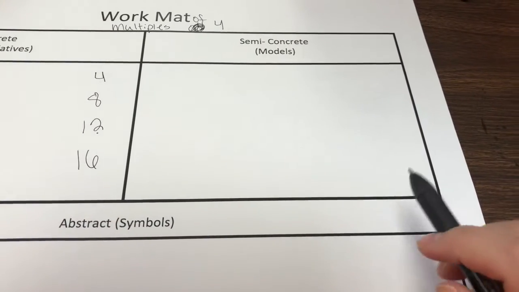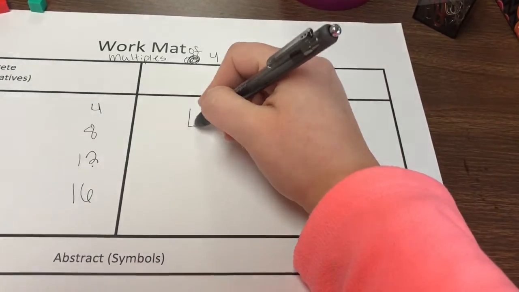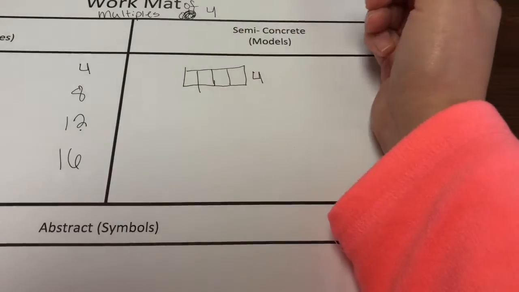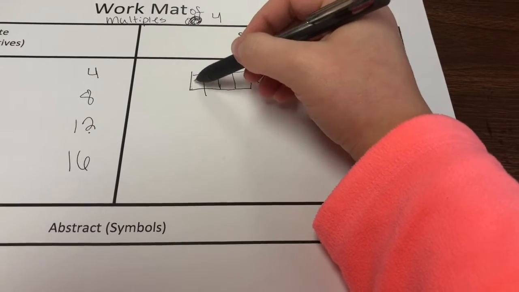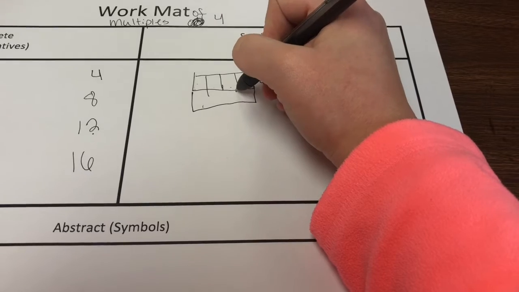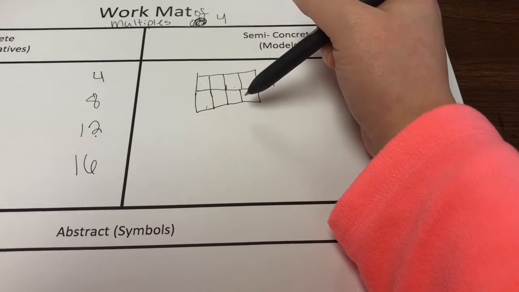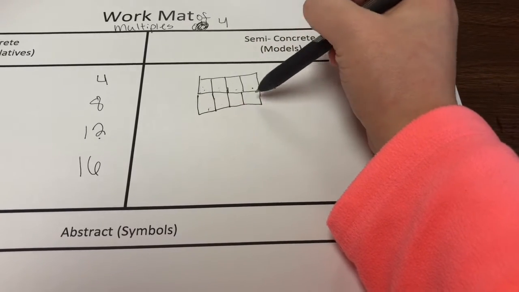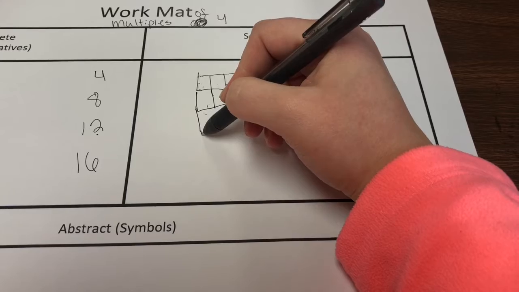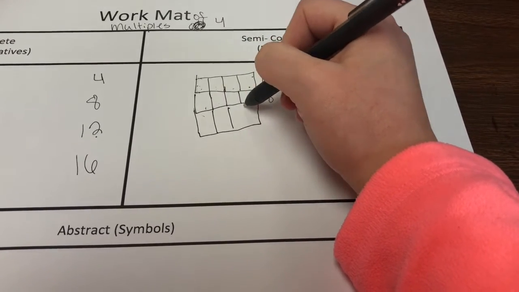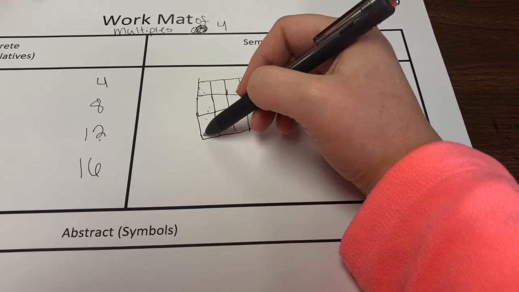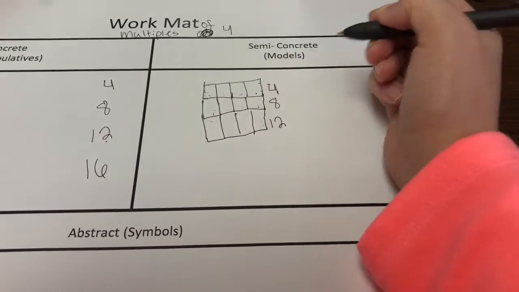Now let's move to the semi-concrete, which is also modeling. I can start with my groups of 4. And this just shows one group of 1, 2, 3, 4. Our first multiple is 4. When I want to find my second multiple, I draw a second group of 4. 1, 2, 3, 4, 5, 6, 7, 8. 2 groups of 4, or 2 multiplied by 4 is 8. I can draw another group of 4. 1, 2, 3, 4, 5, 6, 7, 8, 9, 10, 11, 12. So 3 groups of 4 is 12.